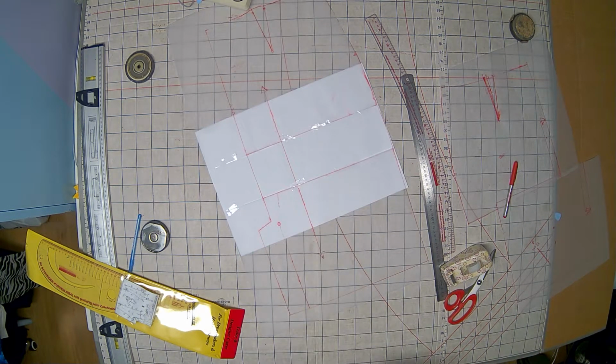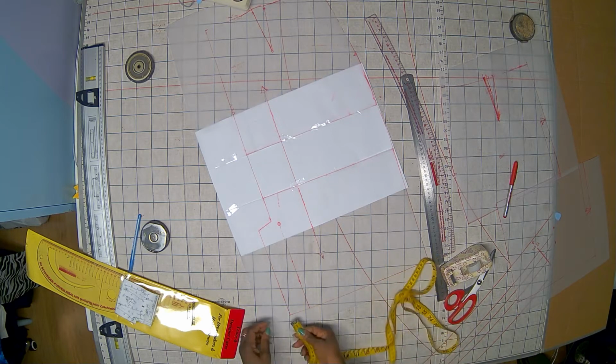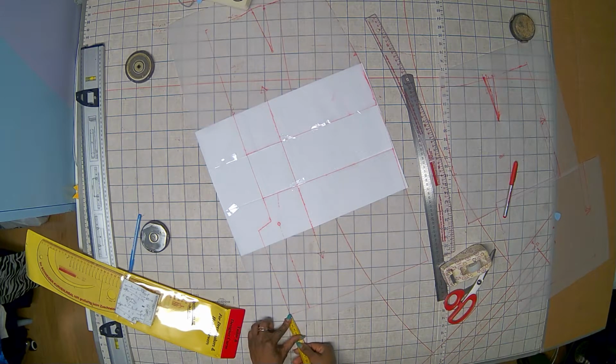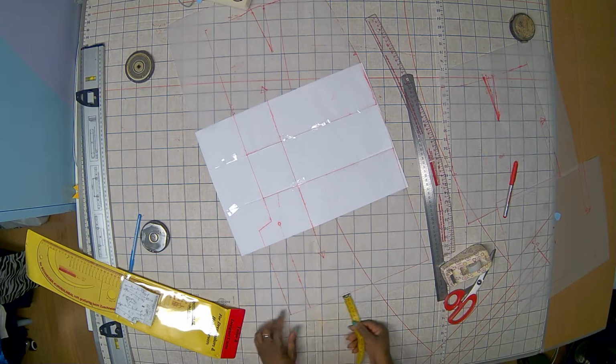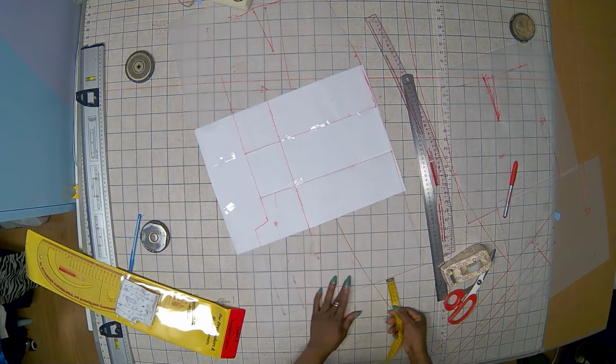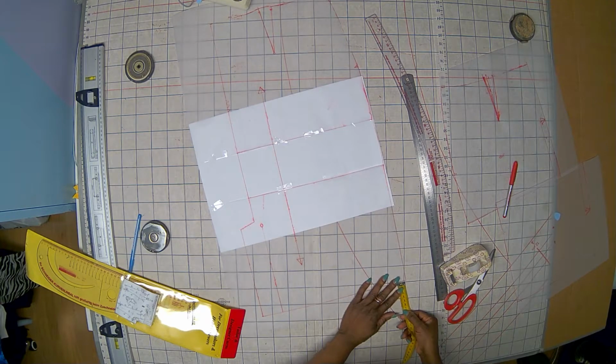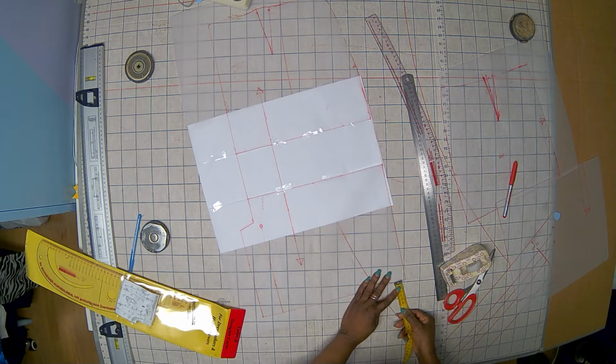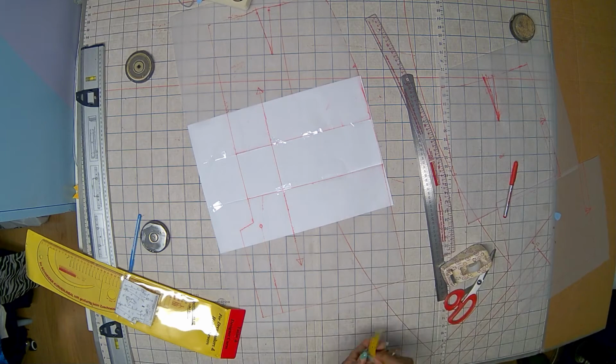However, at the bottom you're going to add maybe 4 centimeters. This is just good. 4 centimeters is almost 2 inches. Okay, so this length is okay, so we will leave it like this.